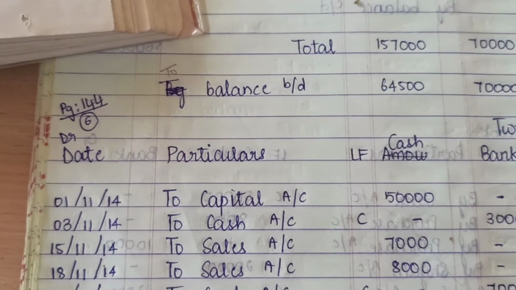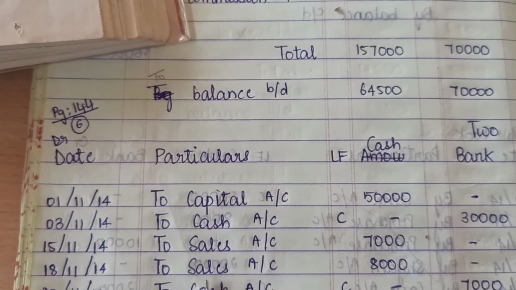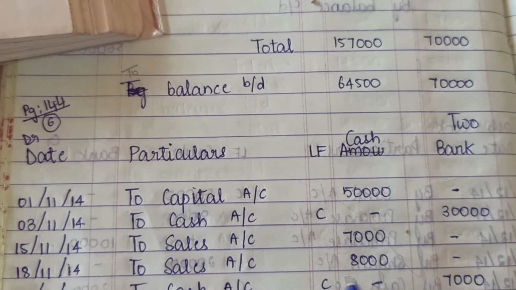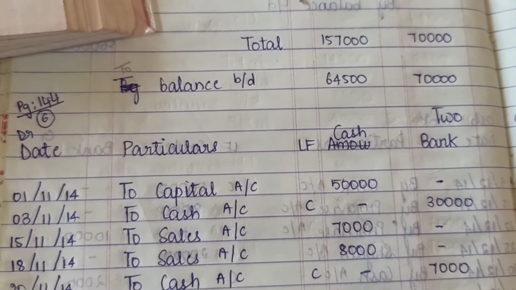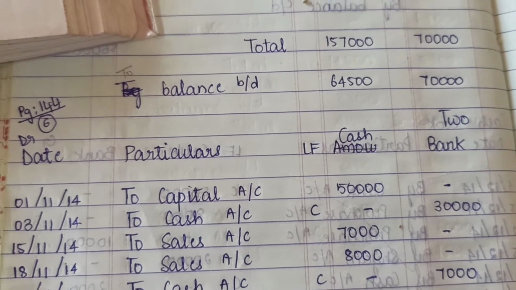Okay. Then next we have sales given, cash sales. Cash sales means selling the goods for cash. Cash is coming, so debit side. Then Rohan's check deposited into the bank.